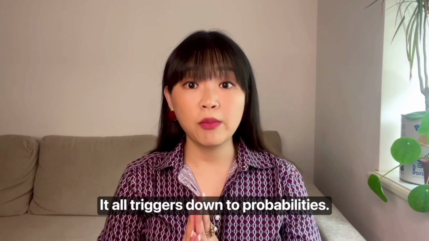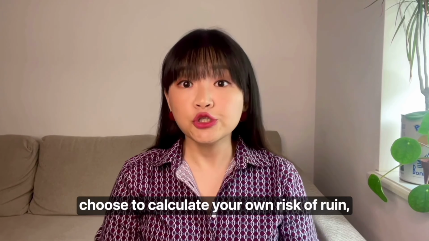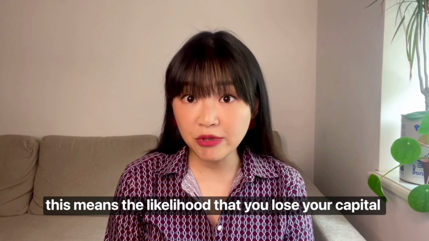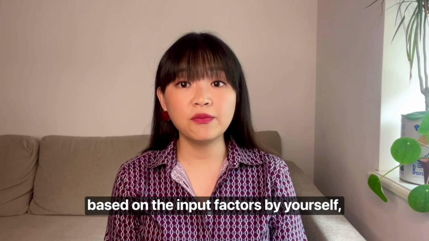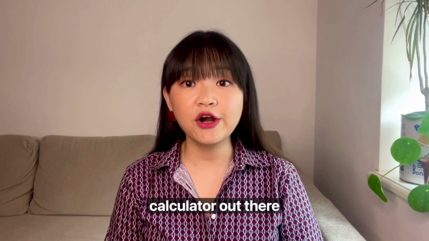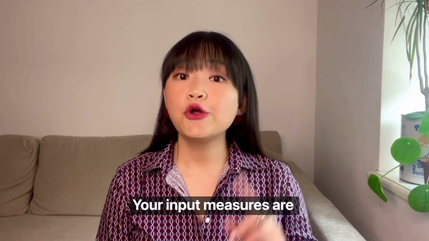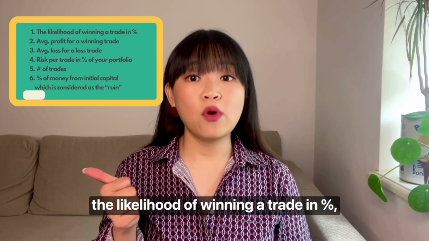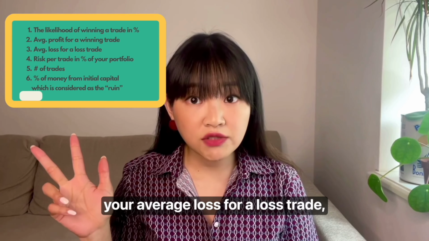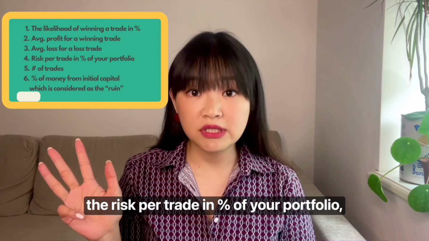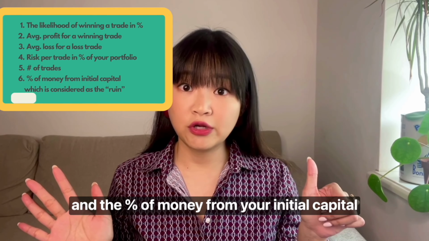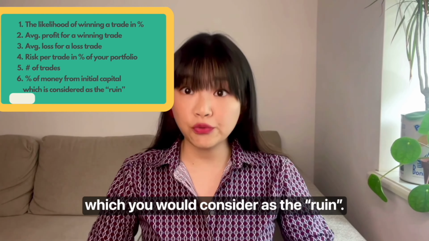It all boils down to probability. You may, of course, choose to calculate your own risk of ruin. This means the likelihood that you lose your capital based on the input factors by yourself. However, there are also plenty of helpful risk of ruin calculators out there which can be found through Google. Your input measures are the likelihood of winning a trade in percentage, your average profit for a winning trade, your average loss for a lost trade, the risk per trade in percentage of your portfolio, the number of trades, and the percentage of money from your initial capital which you would consider as the ruin.